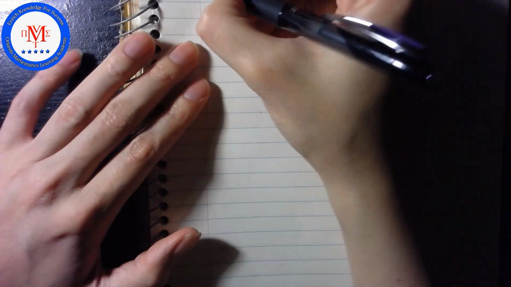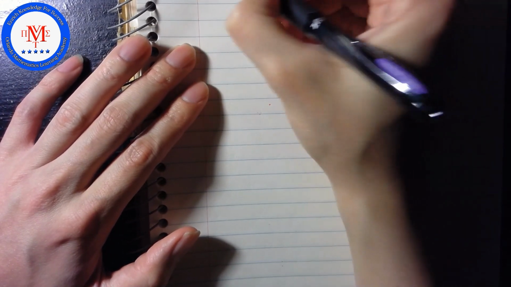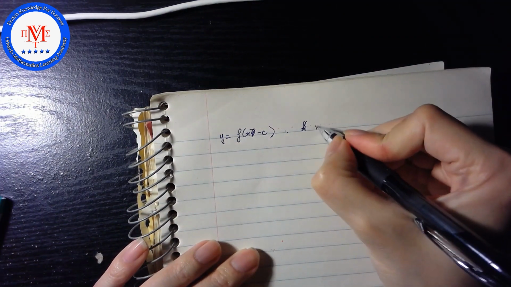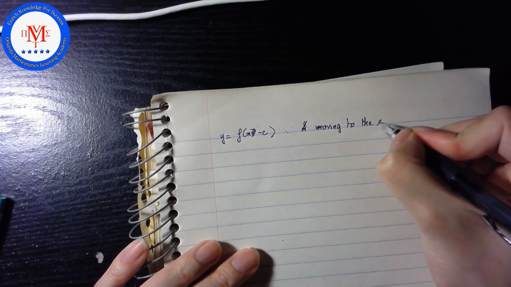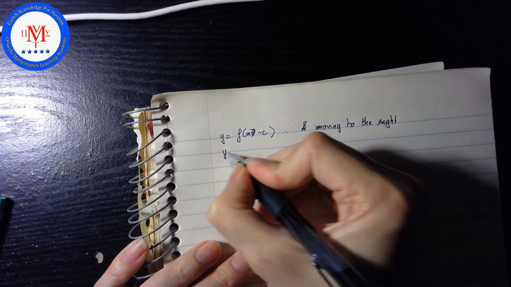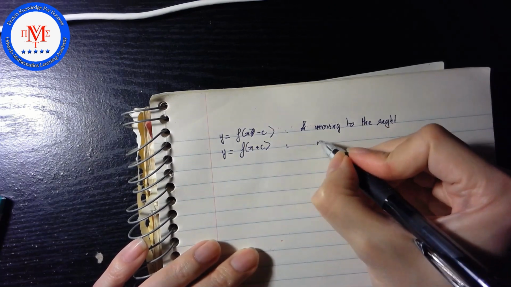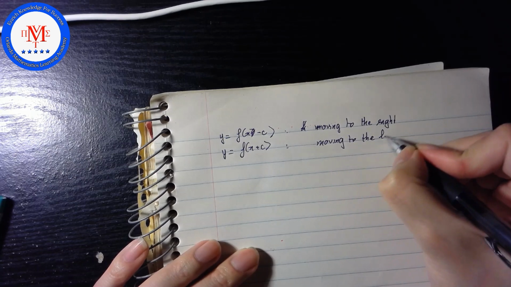So in general, we have this: y equals f(x) minus c. Then we have moving to the right. If we have y equals f(x) plus c, then we have the original function move to the left.